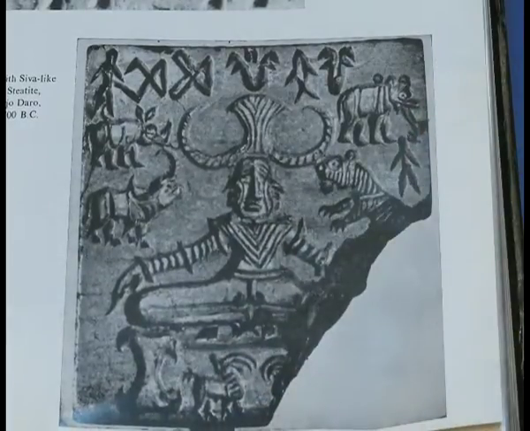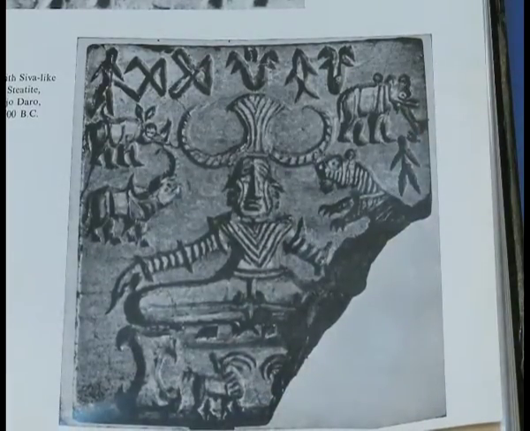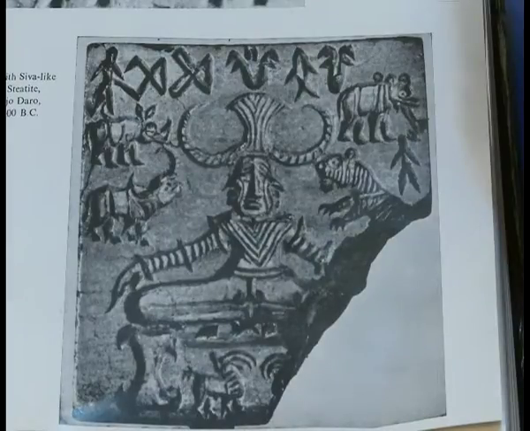In between the animals there are some scripts or writings which, as I have already told, are not yet deciphered. And in the lower part, on which the figure is sitting in a yogic posture, there are two antelopes in two directions. Some part of the seal is broken. Now, let us see what is the importance of this particular seal.